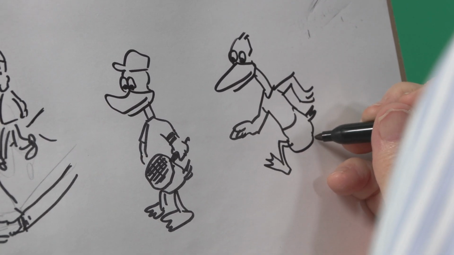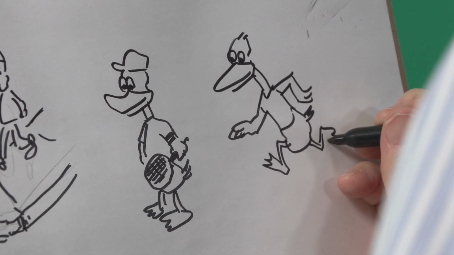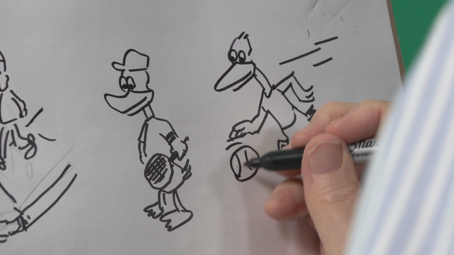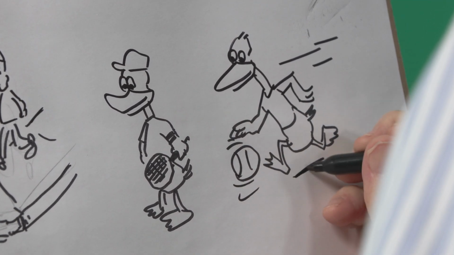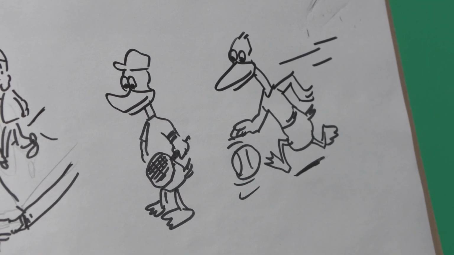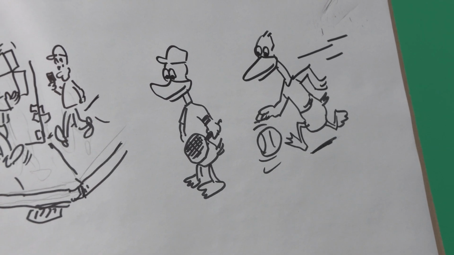Got his goose legs here, and speed lines and dribble lines, I guess you could call them. So there's a couple of court figures, one of them ready to go and the other one already in action.